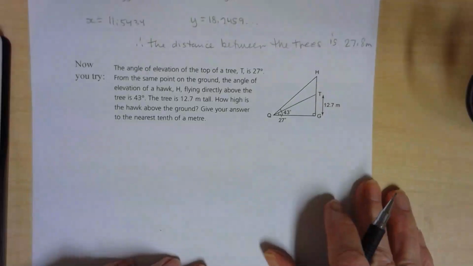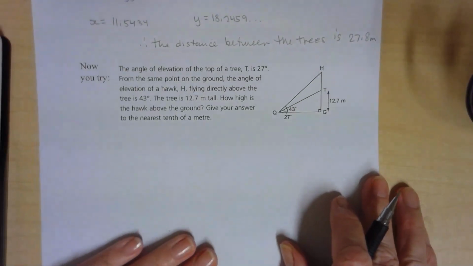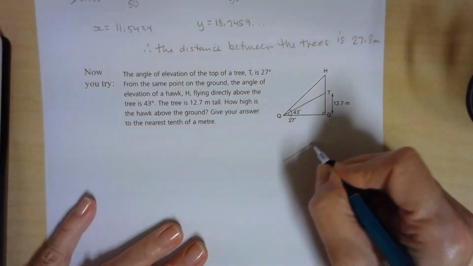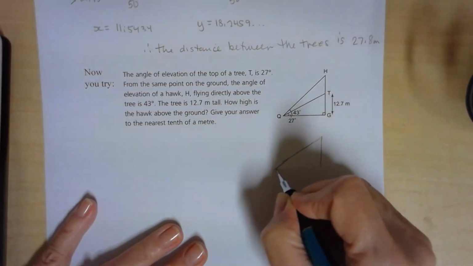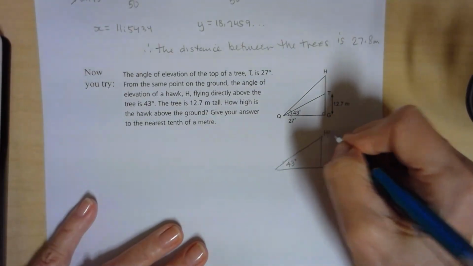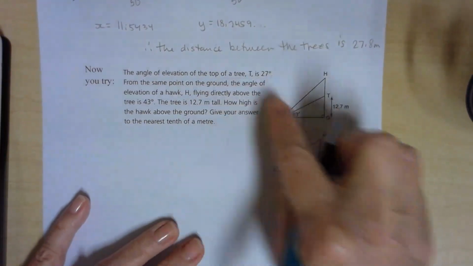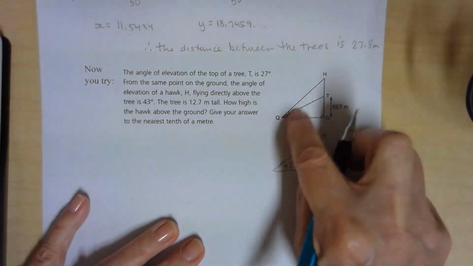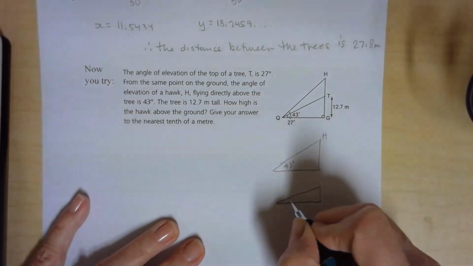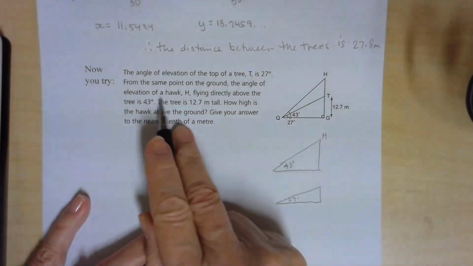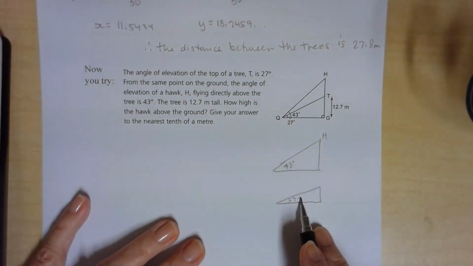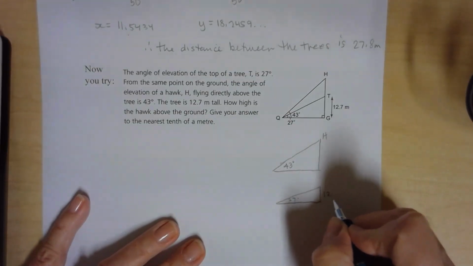Now, I'm not going to do this one for you because the video is getting really long, but I just want to explain it to you. I'm looking at two triangles here. I'm looking at a big triangle that has an angle of 43 degrees here. It says the angle of elevation to the top of a tree is 27, so that's the top of the tree triangle, the little triangle. Let's do that one. It's flatter. The angle is 27. And then it says the angle of elevation of a hawk flying directly above is 43. So I have these two triangles. And I know that this is 12.7.